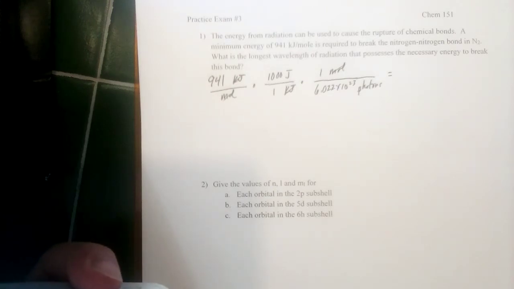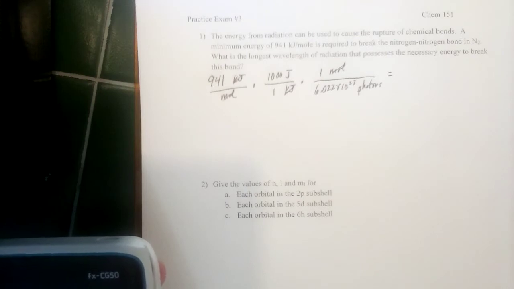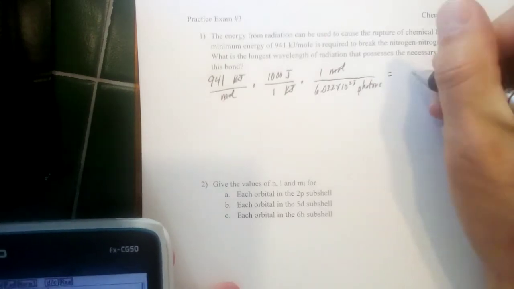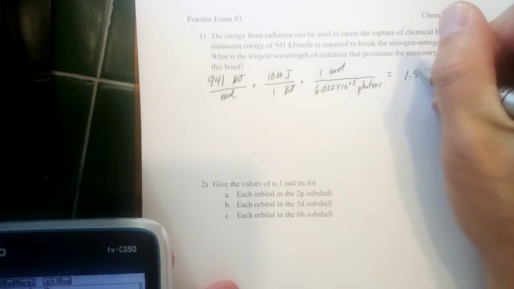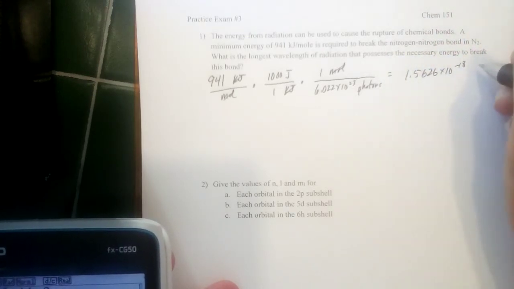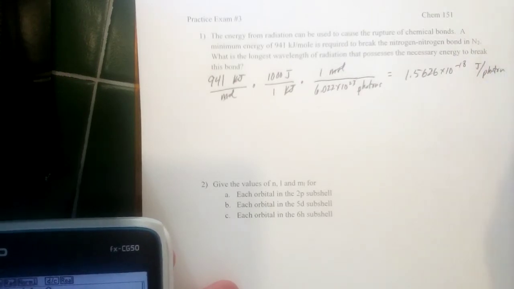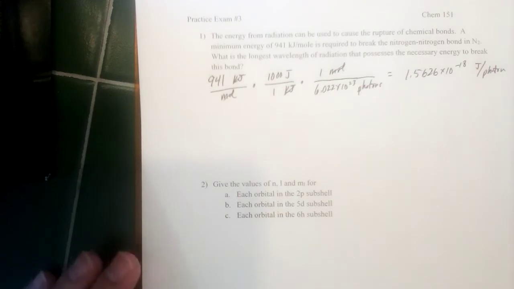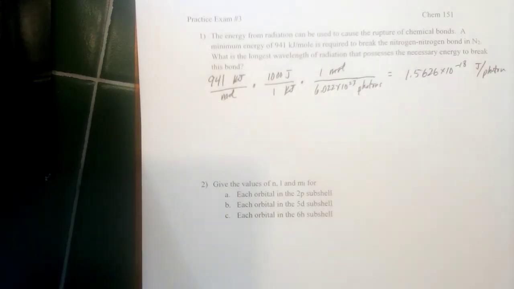So punch this into my calculator. 941 times 1,000 divided by 6.022 times 10 to the 23rd. And this is 1.5626 times 10 to the minus 18th joules per photon. Okay, so that is not the answer to the problem, but we're headed in the right direction.